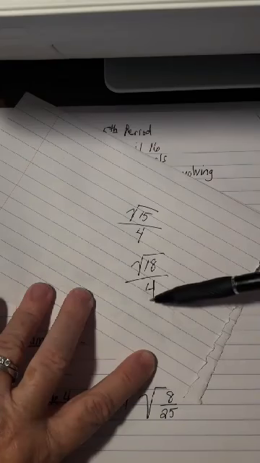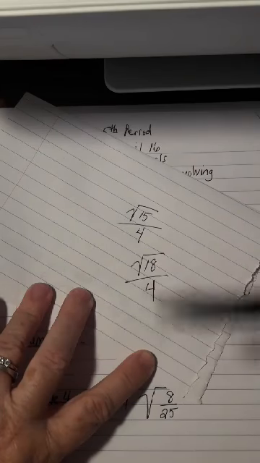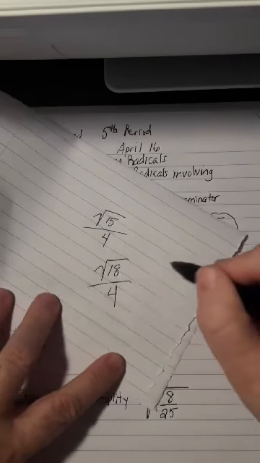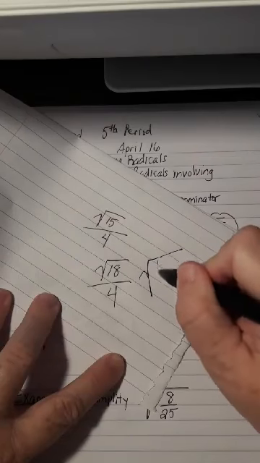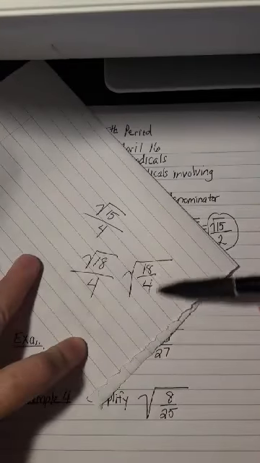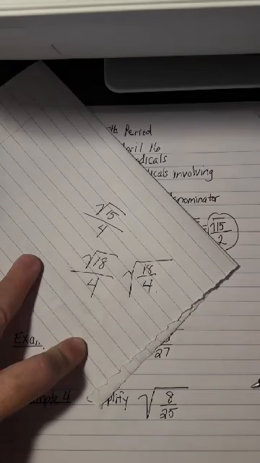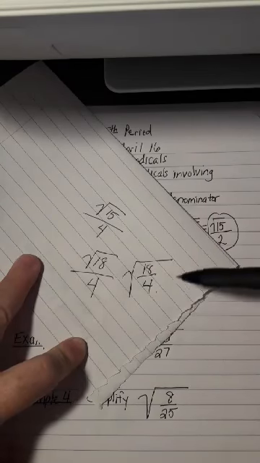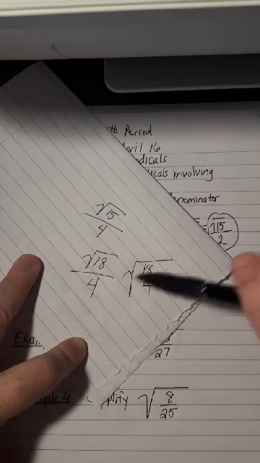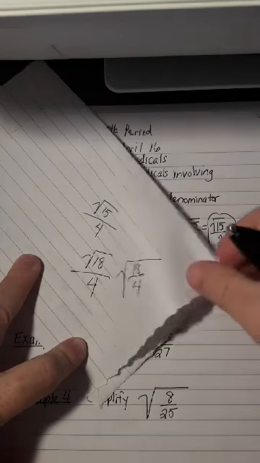But if it starts out with what we're doing today, with the 18 over 4 all being under the square root, then you would reduce that first. We're going to have some problems like that today that you'll reduce before you do anything, because they're both under the radical.